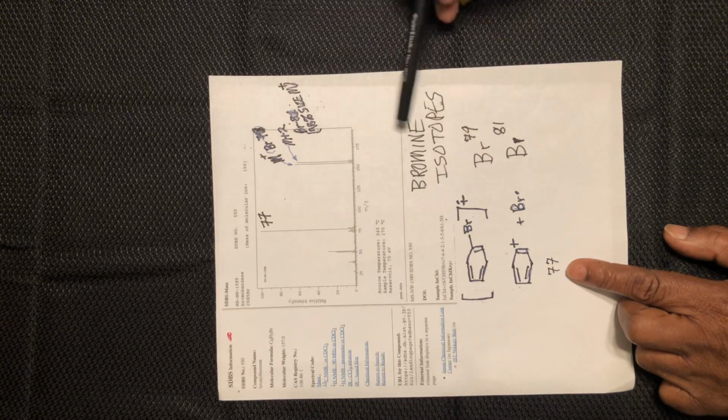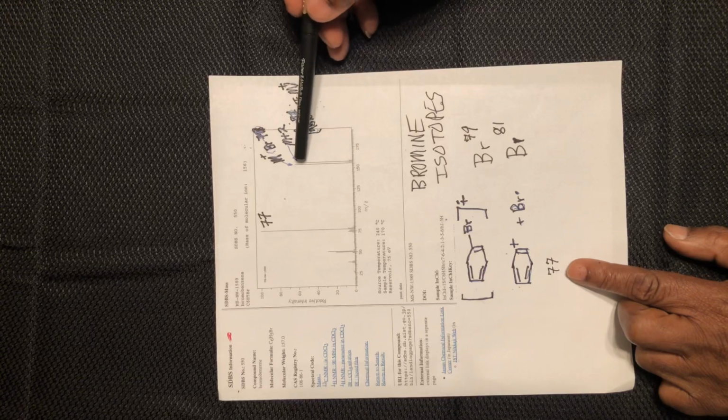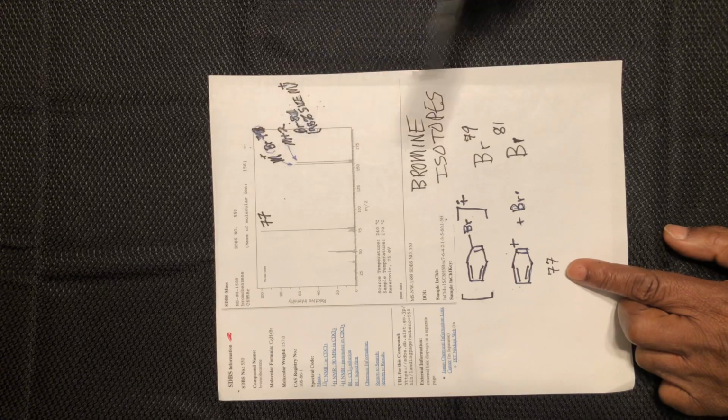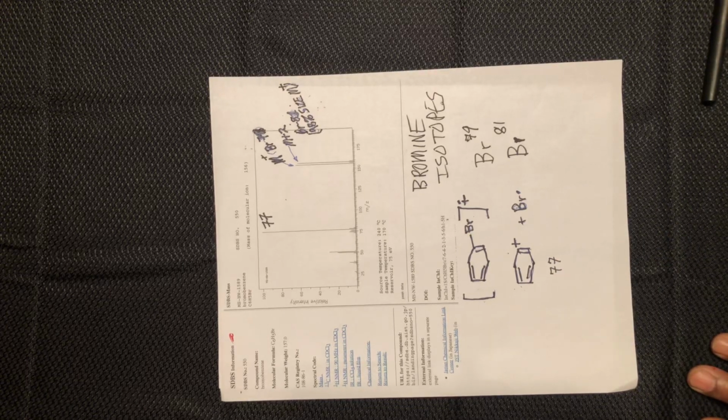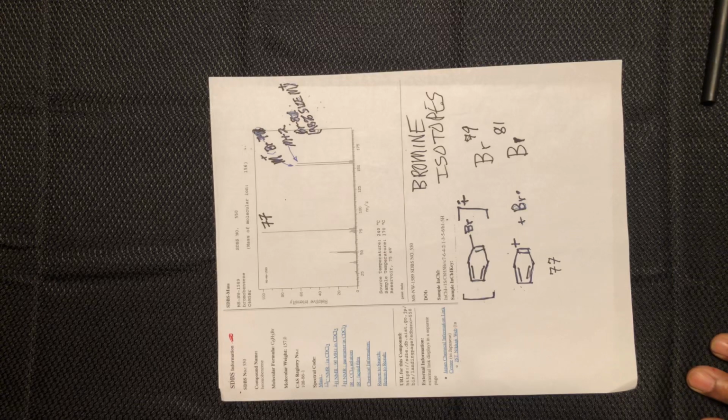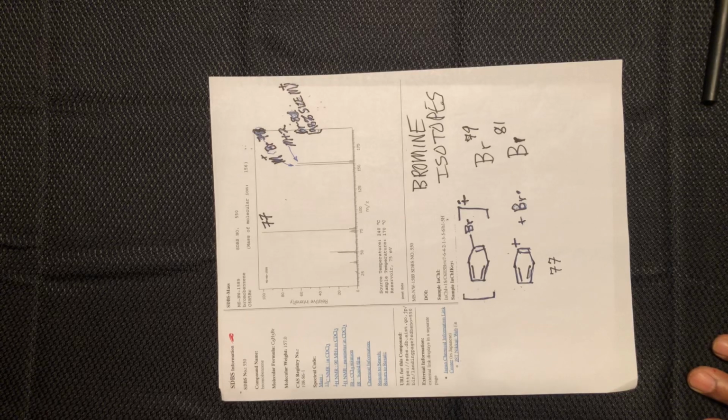Bromine 81 is 98% of the size of the bromine 79. So if we called bromine 79 as 100%, bromine 81 would be 98. So you'll see a pair of molecular ion peaks that are almost exactly the same size, that are exactly 2 units apart, and that would be indicative of a bromine compound. And it's easily observed when you take a mass spectrum.